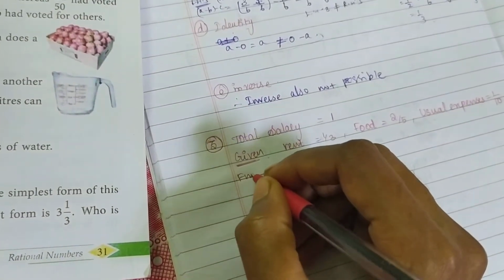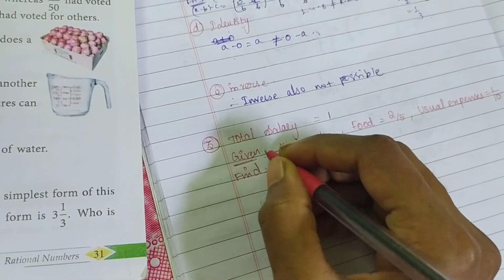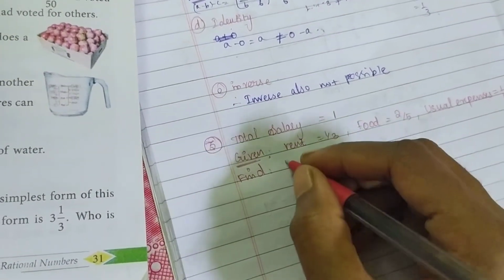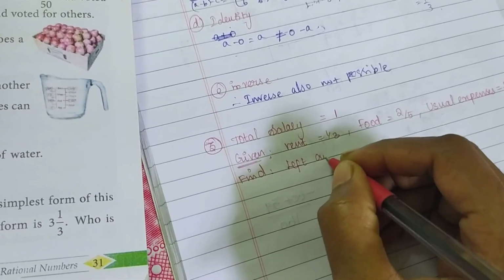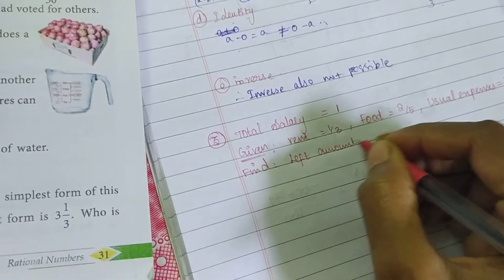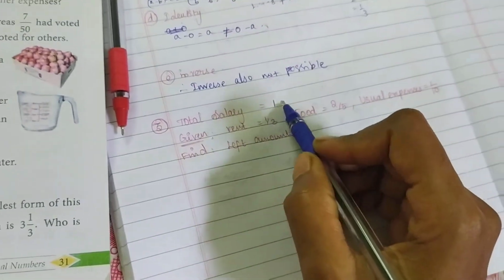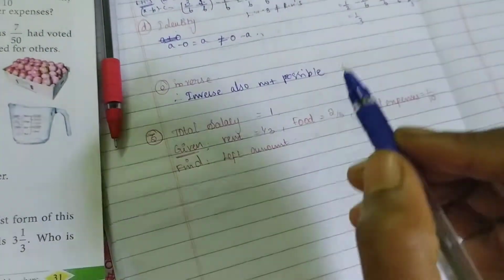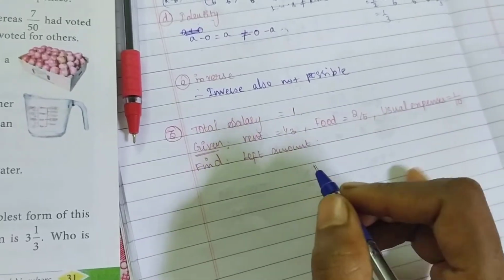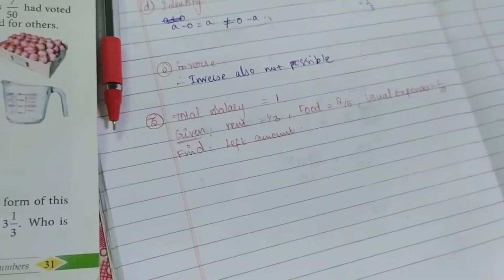What are you going to find out? The left amount, the balance amount. But I don't know the total amount of my salary, so I am taking my total salary as 1. So what can I do in this place?